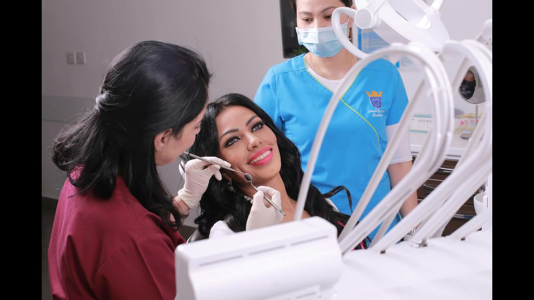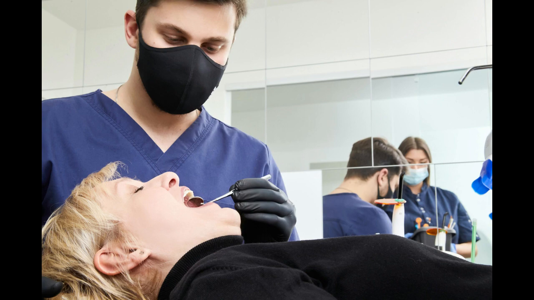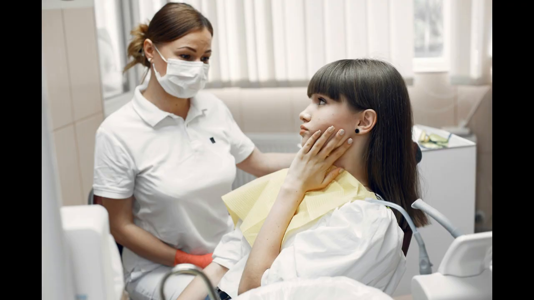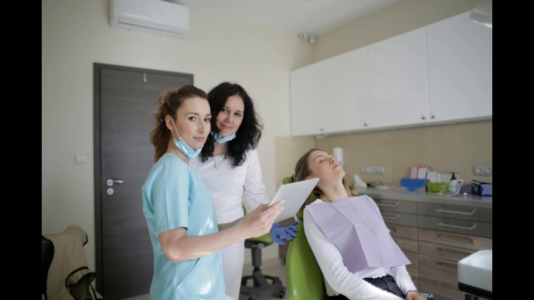5. Obtain necessary licenses and permits. Ensure that you and any other dentists involved in the practice are licensed to practice dentistry in your state or country. Obtain any additional permits or licenses required to operate a dental practice, such as a business license or health department permit.